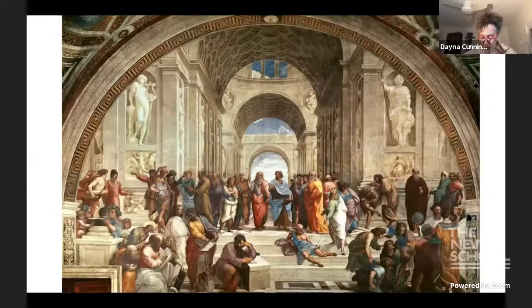I love this picture. This is someplace famous in Italy. I wish I had remembered. But what is important about this is a visualization of a pretty important debate between Aristotle and Plato.